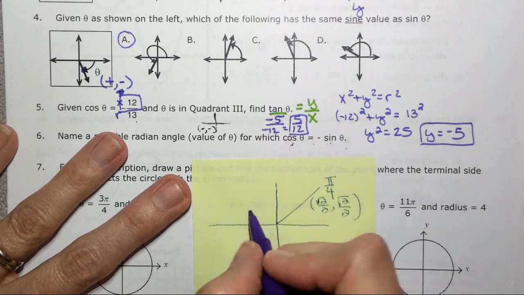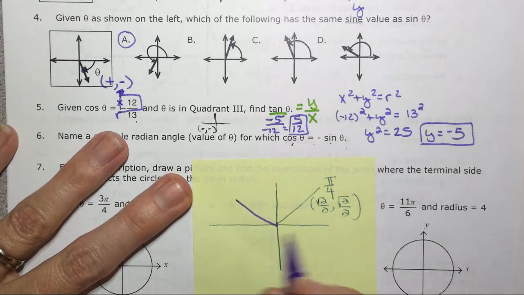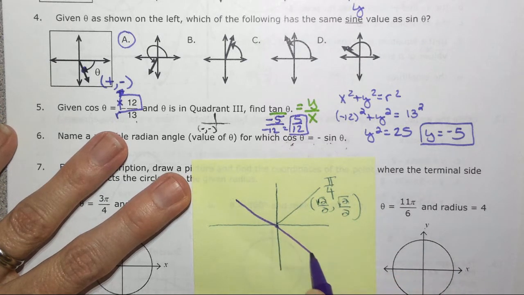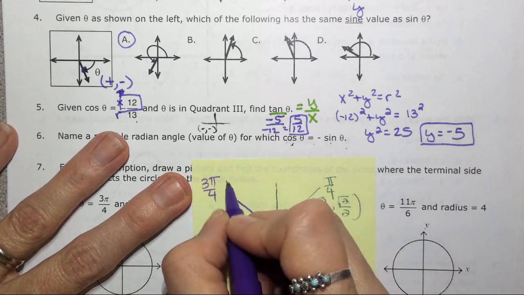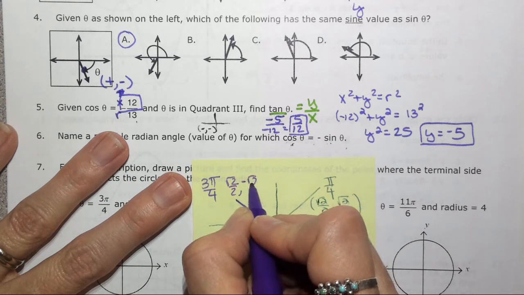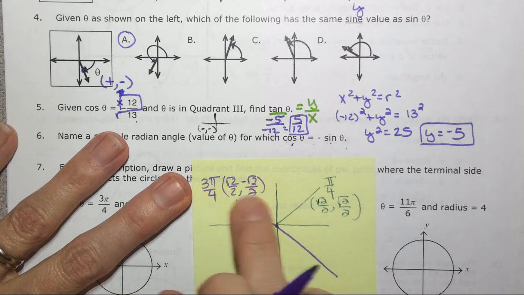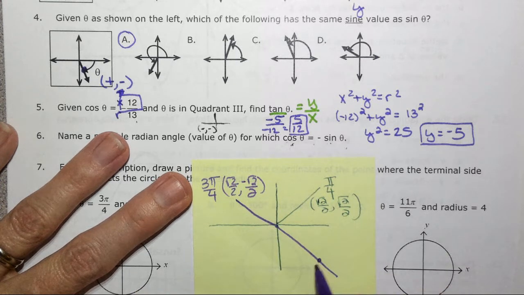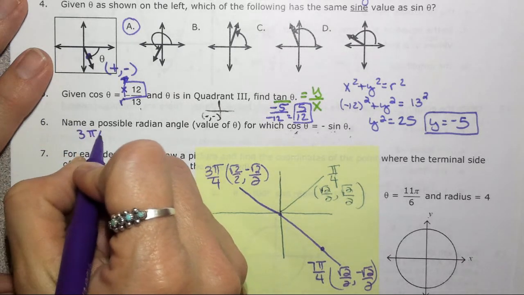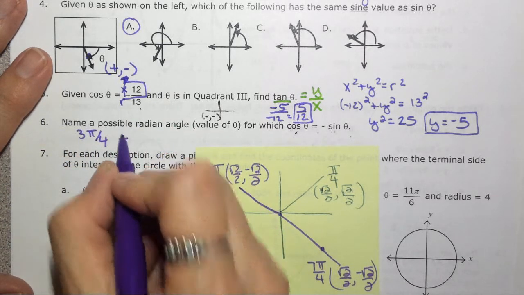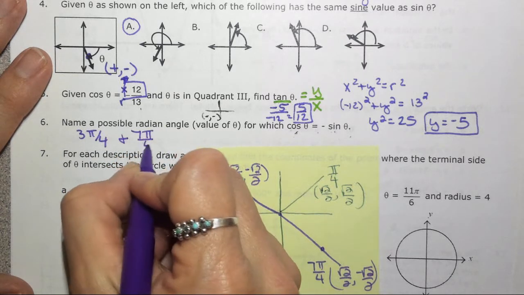So I know that my x's and y's are opposite signs in quadrant 2 and in quadrant 4. Over here, it's 3 pi over 4. And I'm going to have the ordered pair negative root 2 over 2, comma root 2 over 2. Positive, negative. Down here in quadrant 4, at 7 pi over 4, I have the ordered pair root 2 over 2, comma negative root 2 over 2. Again, same number, opposite signs. So our answers for number 6: it's 3 pi over 4. And then the second answer is 7 pi over 4.